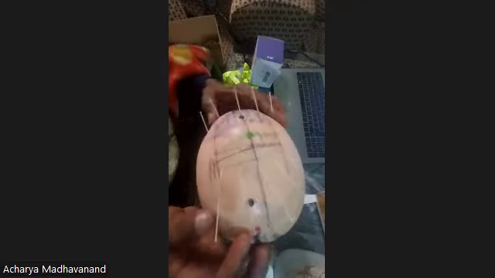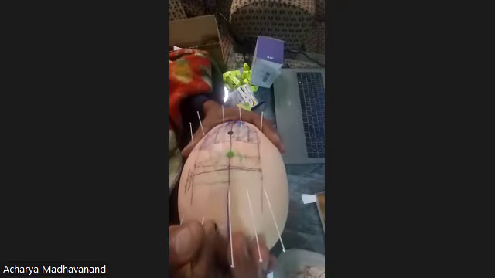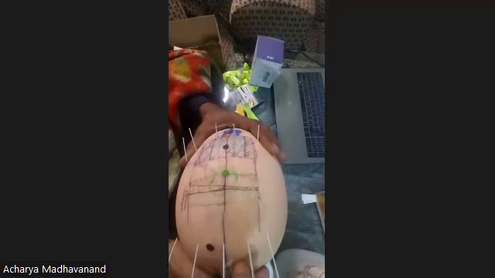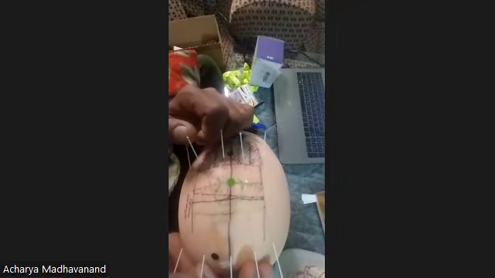On this line, you put needles like this, from both sides, and to activate this area, you have to stimulate like this.